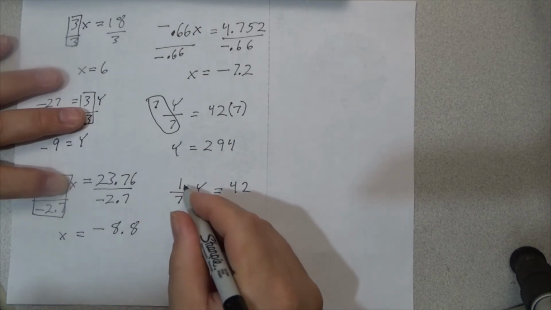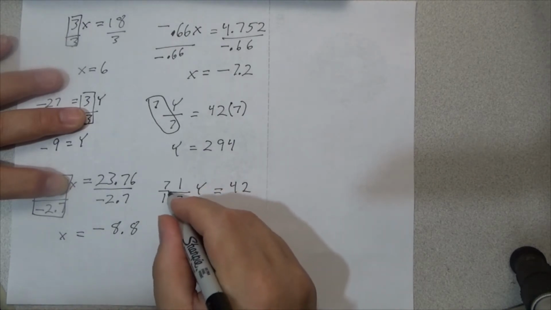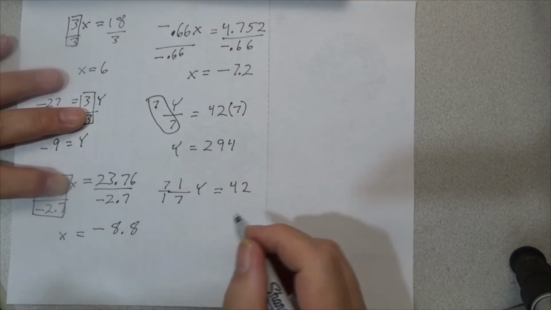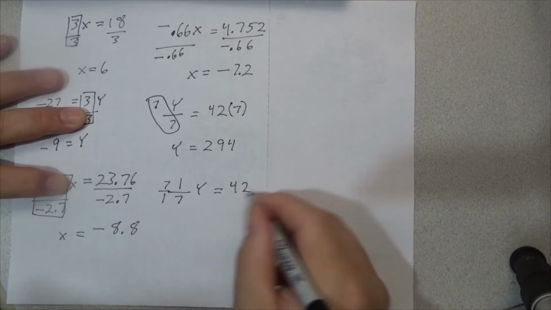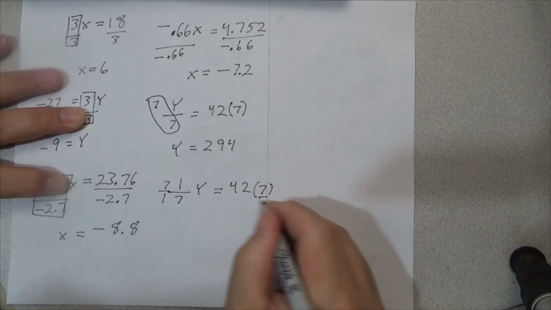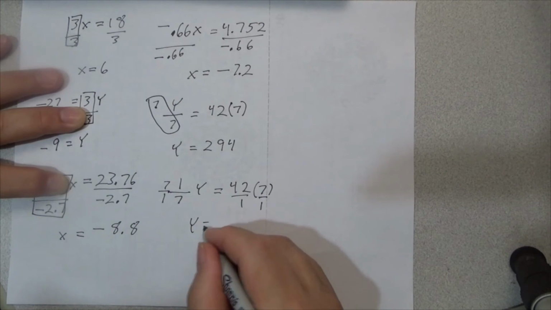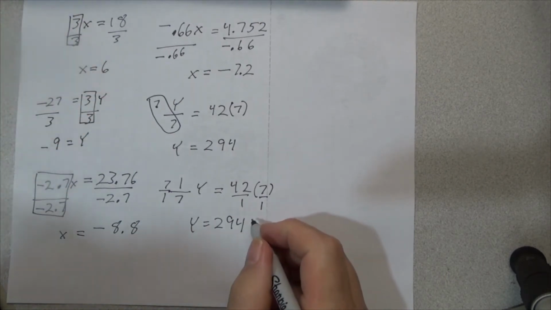The inverse of 1/7 is 7/1. As you can see, it'll be 7/7. It's the same idea, but it's just a little bit of a different way to look at it. And of course, we multiply this side by 7, or 7/1. This is already over 1, so y will still be equal to 294.